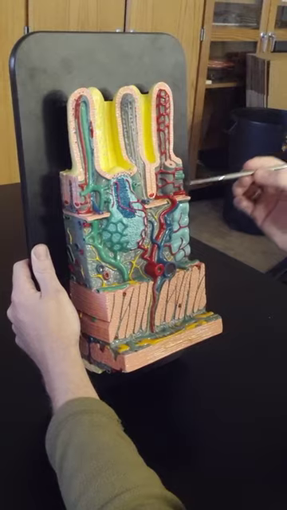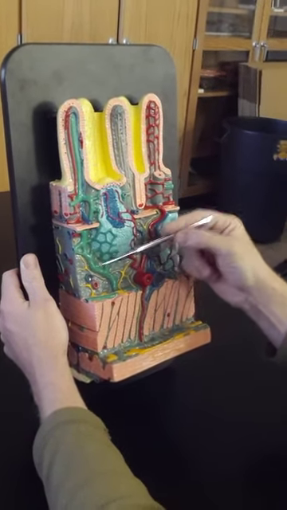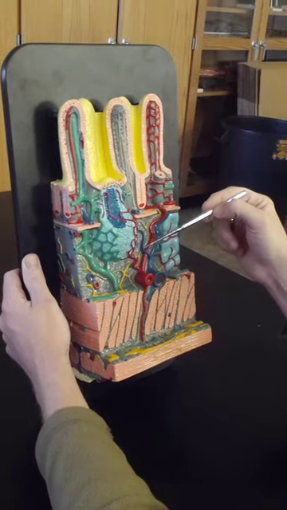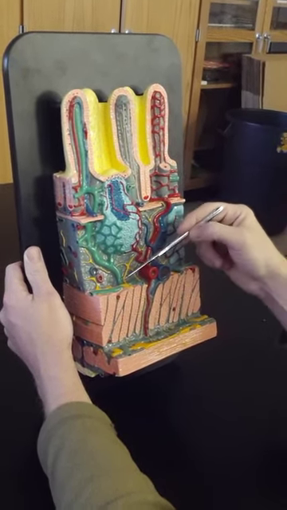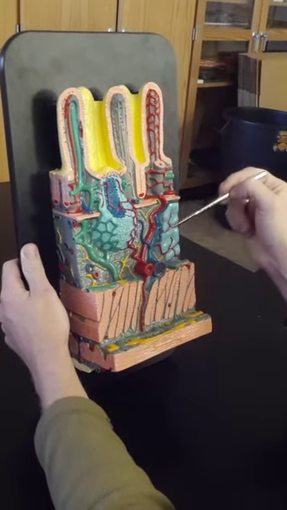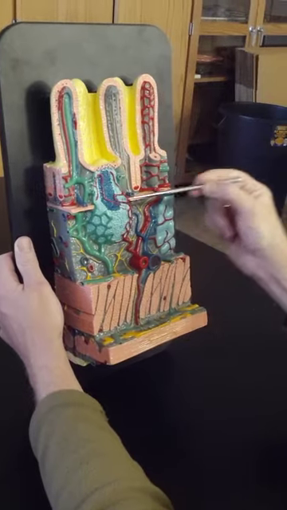The yellow strings of nerves here, everything yellow, these are the submucosal nerve plexus. It's the nerve plexus in the submucosa layer.